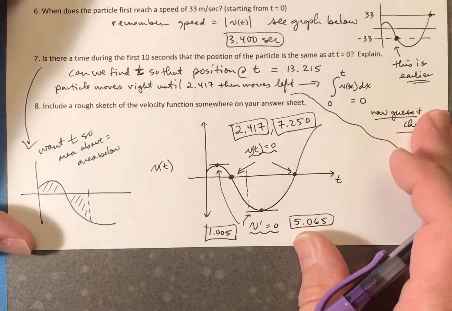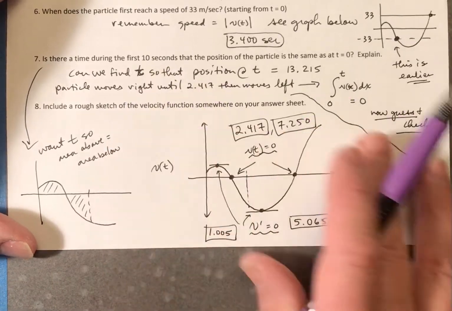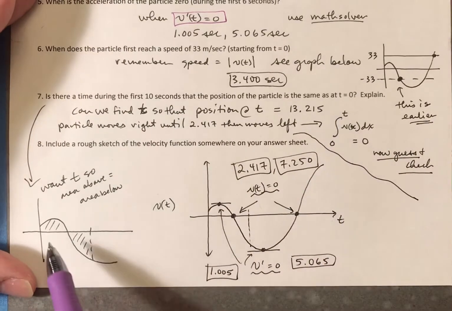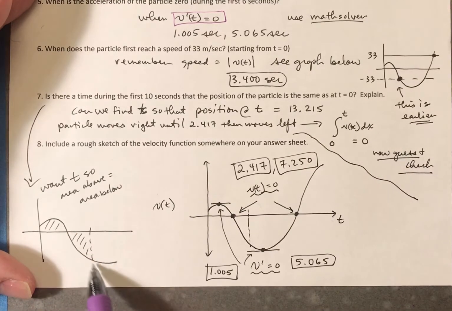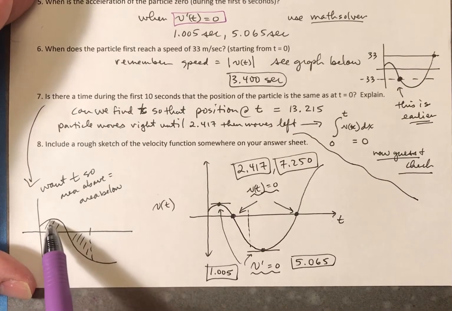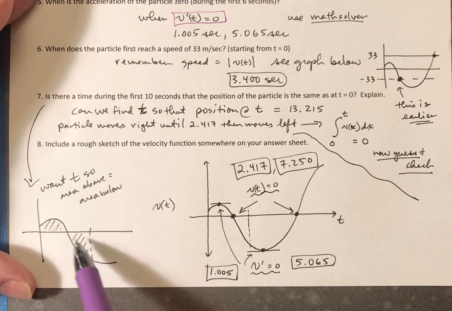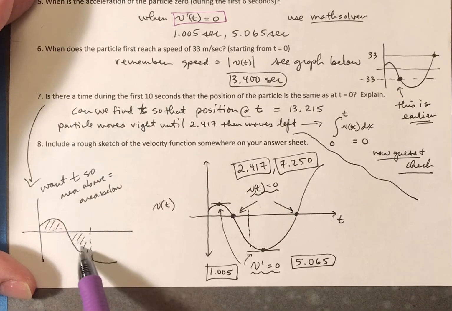Number 7, I'm asking, is there a time in the first 10 seconds when the position would be the same? If you think about it this way, here's your velocity function. You're moving to the right, so this would be the distance that you are moving to the right, and this is the distance to the left.